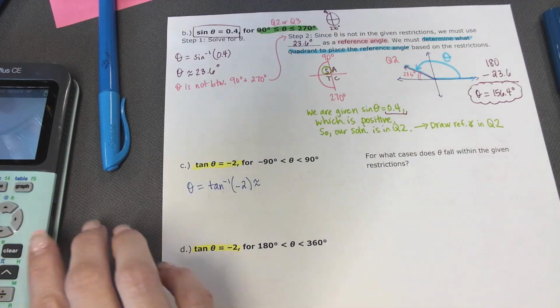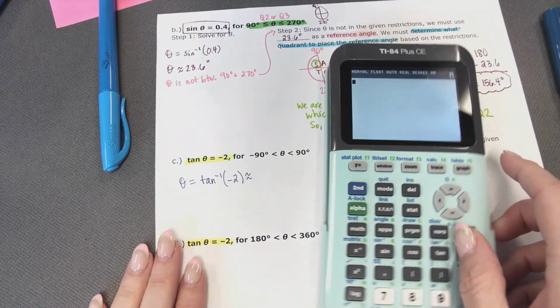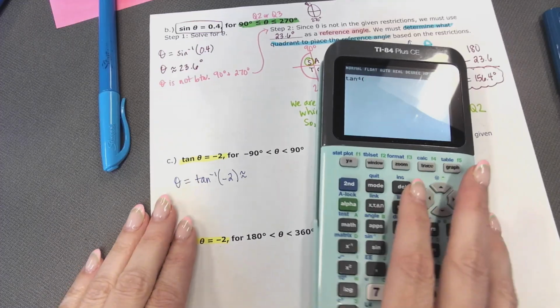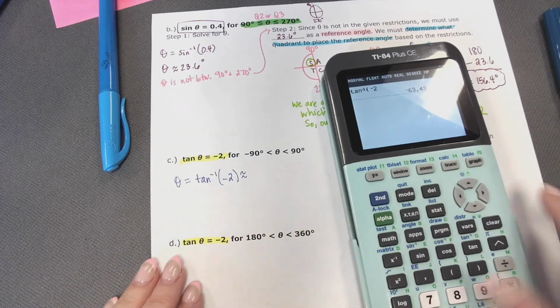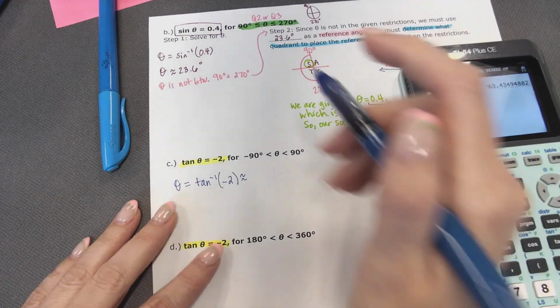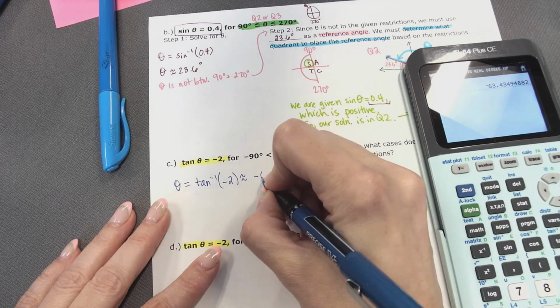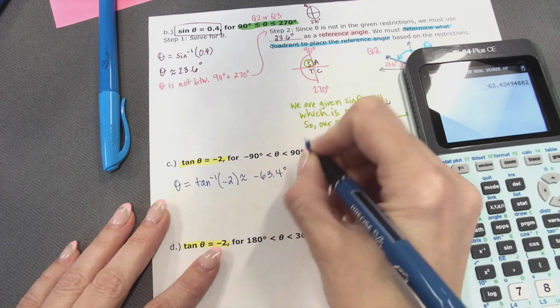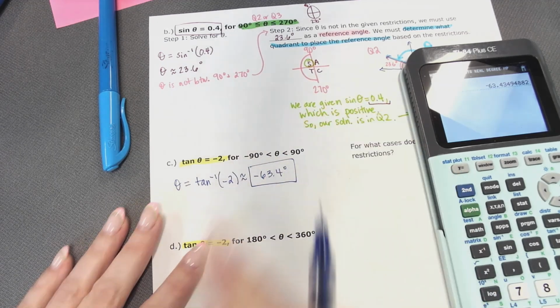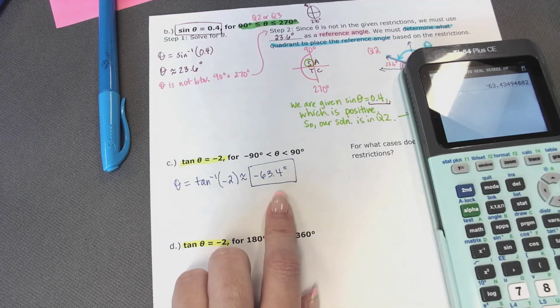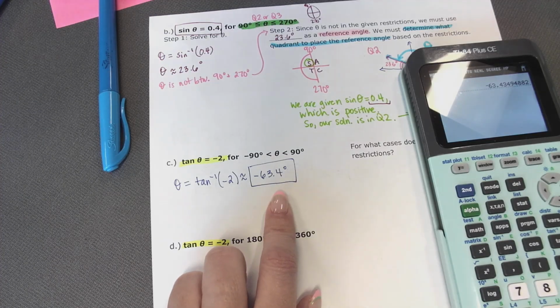Okay, so when you do your tangent inverse of negative 2, you're going to get negative 63.4 degrees. Is that between negative 90 and 90? Yes, so then you would be done. That is all you would have to do for that problem. Inverse, if it's in the restrictions, great.